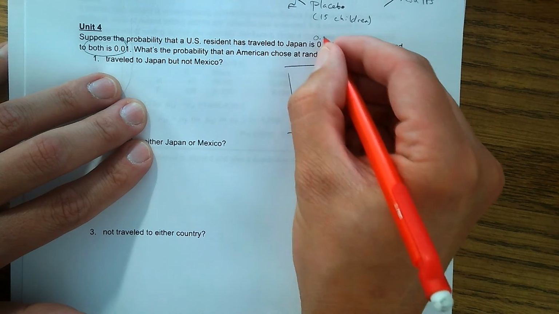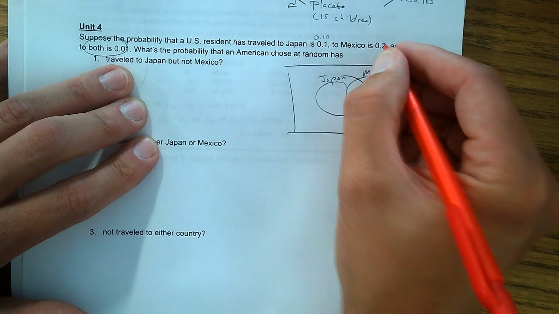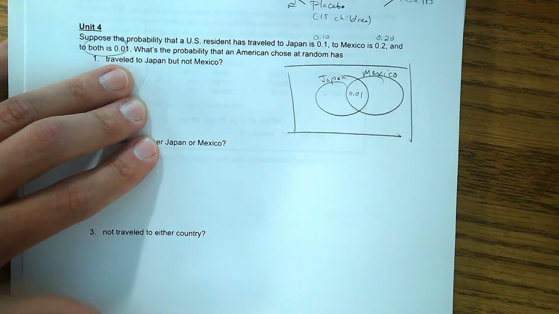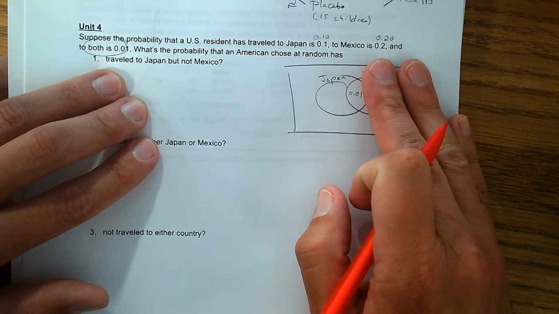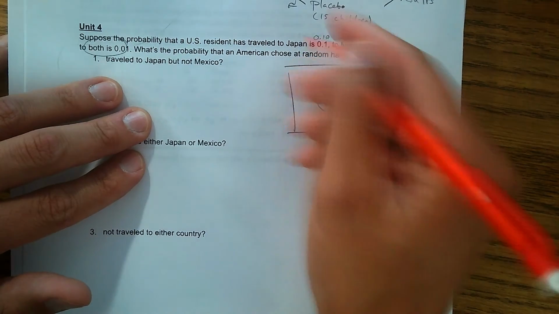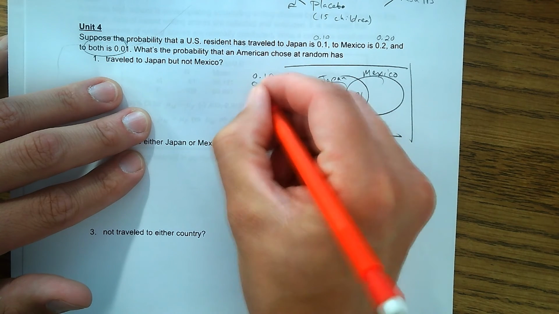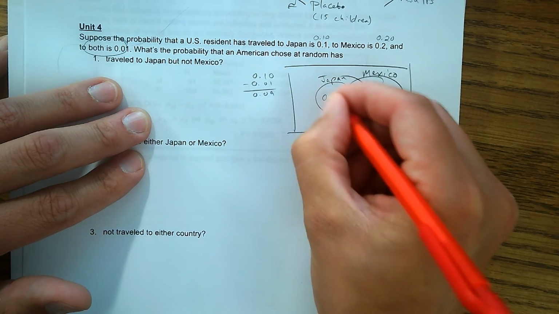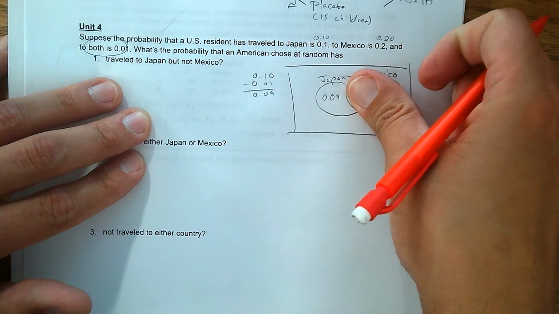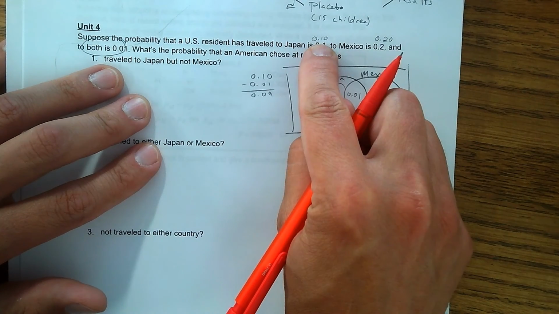Or kind of like 0.10, like 10 cents, and that's like 1 cent. And so 0.2 would be like 0.20. So let's take a look at Japan. Japan has to add up to 0.1 or 0.10, and so I can simply take the 0.10 and take away the 0.01, and I get 0.09. So Japan only is just 0.09, plus the 0.01 will add up to the 0.10.